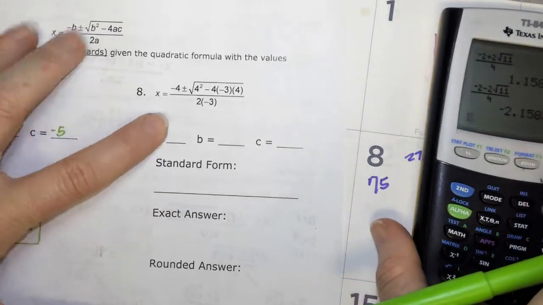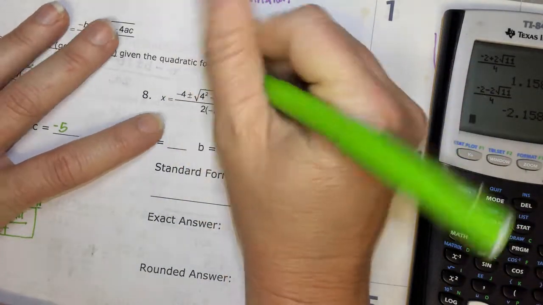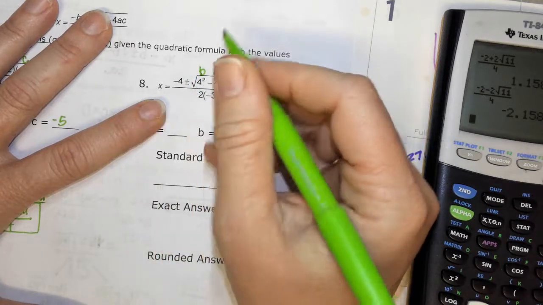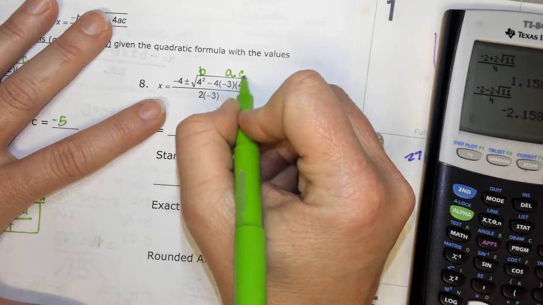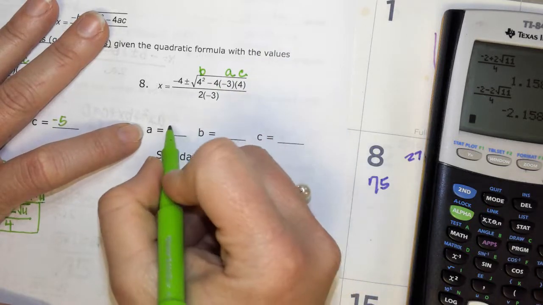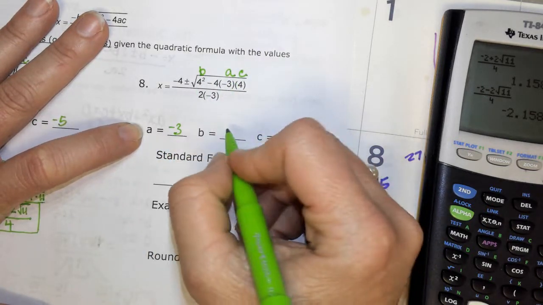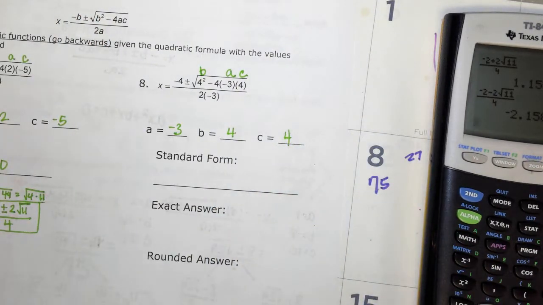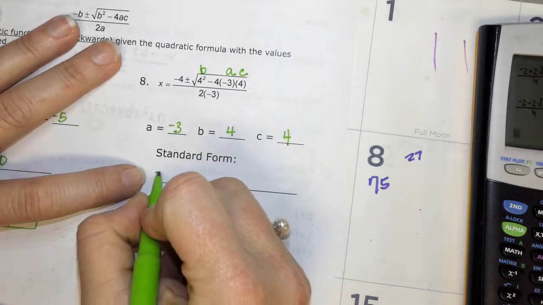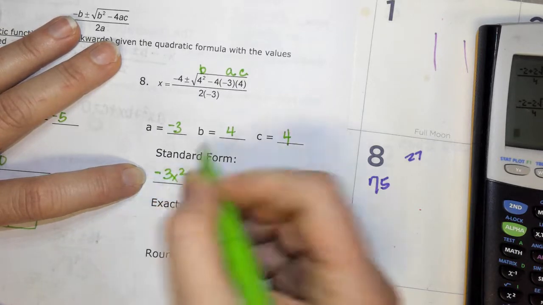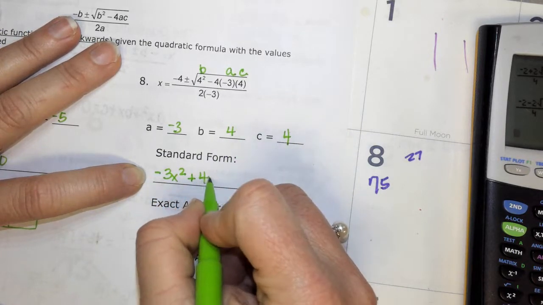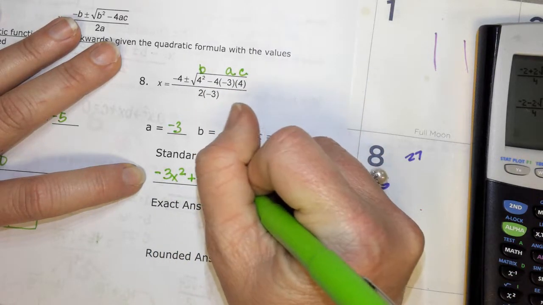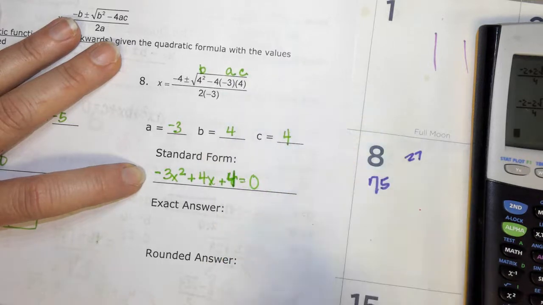Moving on to number 8. Again, inside of my square root is where I'm going to identify each of my terms. This is B, this is A, and this is C. So A is -3, B is 4, and C is 4. Now my function in standard form is going to be -3x squared plus 4x plus 4 equals 0.